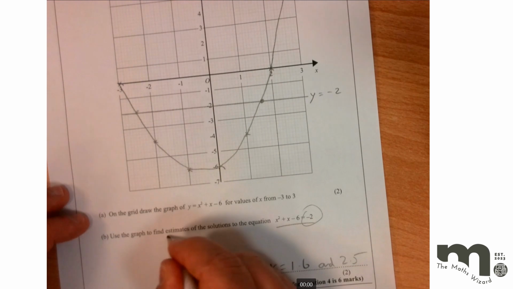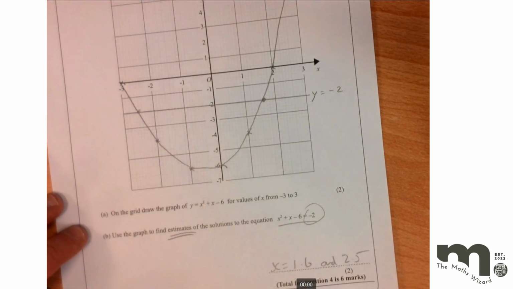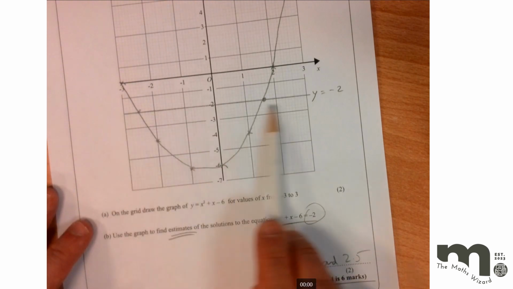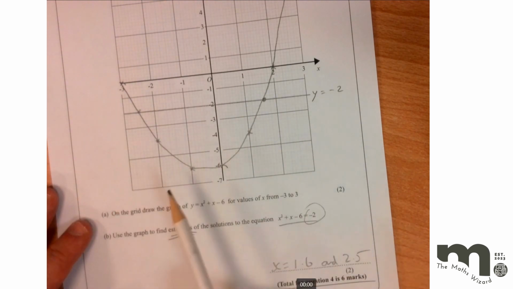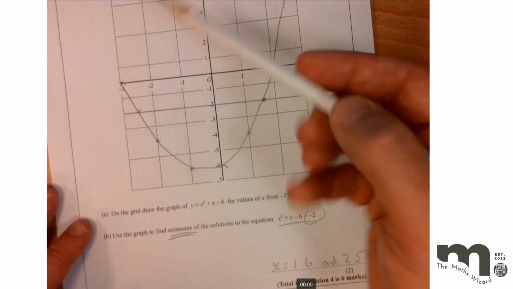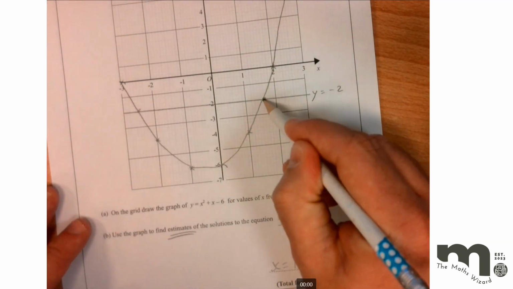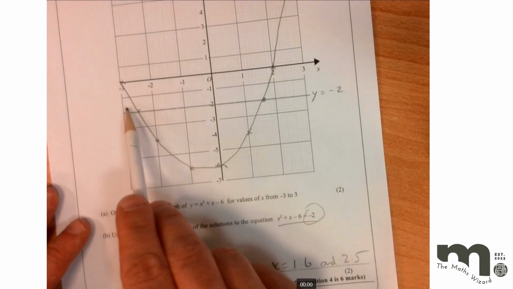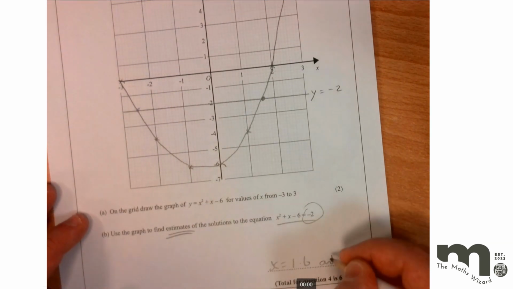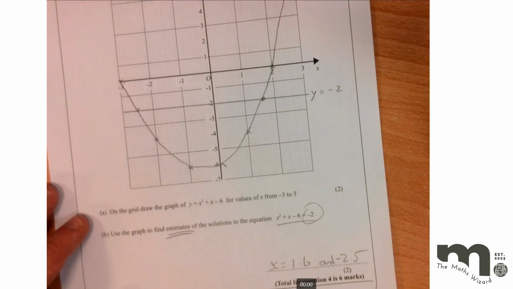And you'll notice it's an estimate. It says the word, to find estimates. Estimates is a plural, which means you're going to have more than one. And they're not necessarily looking for one exact value. They'll base your mark for this question on your line here. So we can see on the one I've drawn, it's at 1.6 here for x and minus 2.5 there for this one.